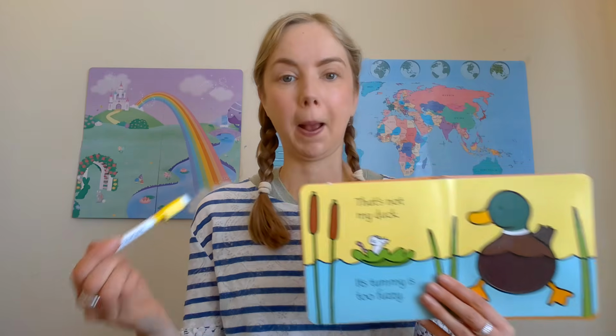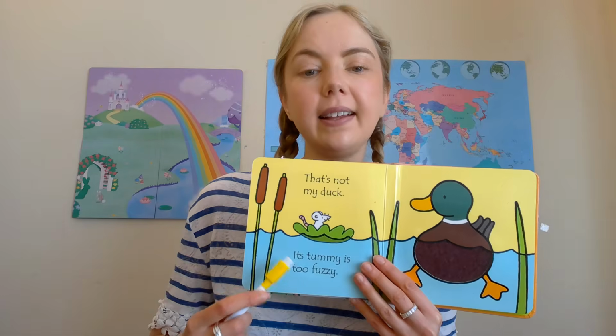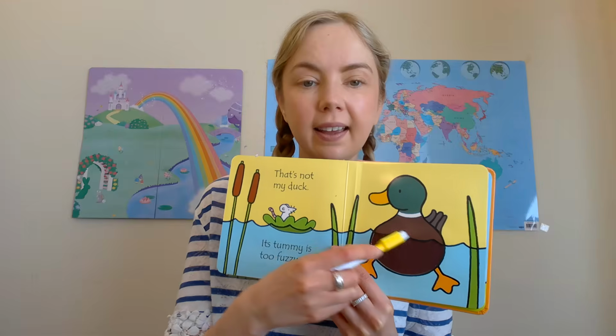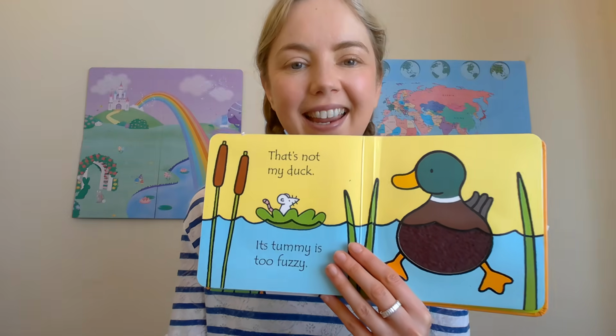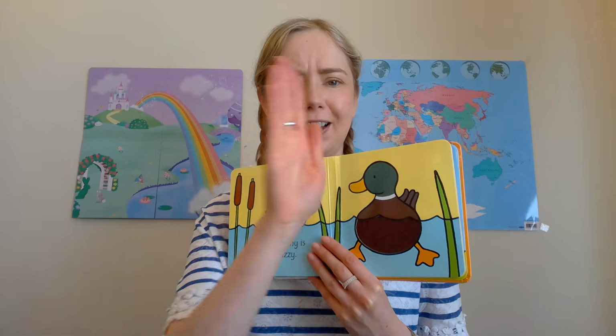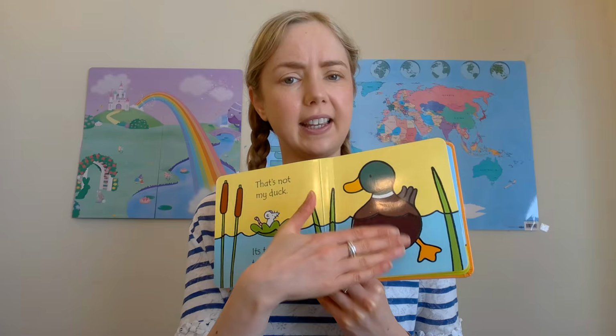That's not my duck. Its tummy is too fuzzy. Yes, I will touch the fuzzy tummy. It's so fuzzy.